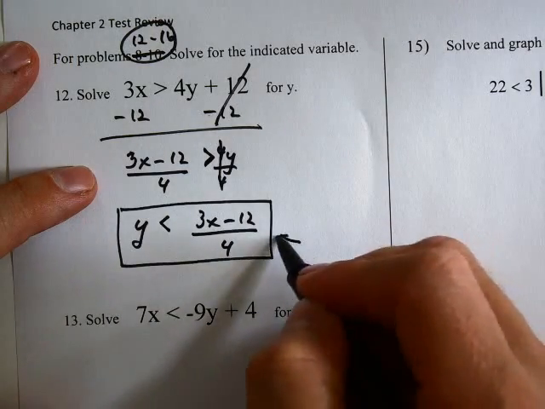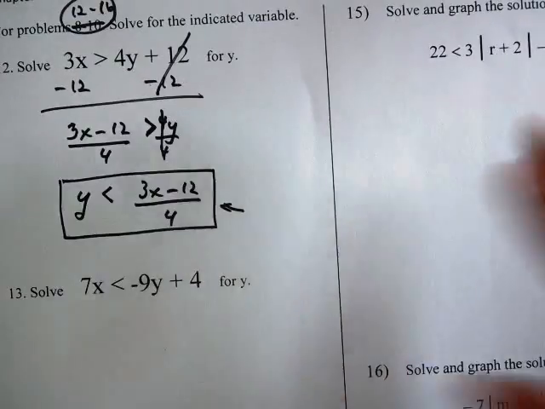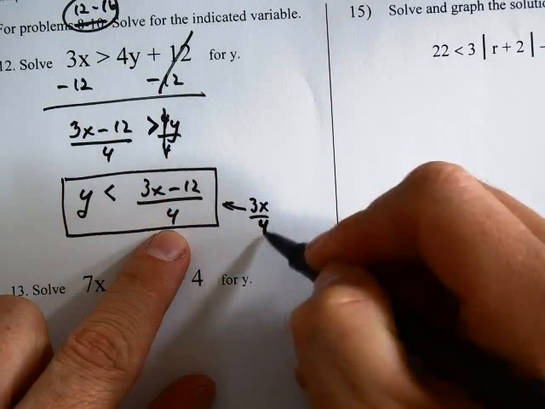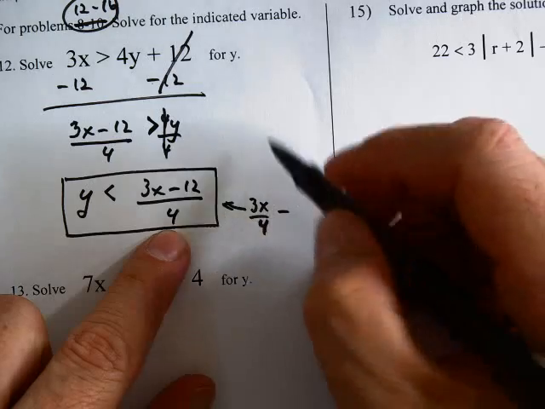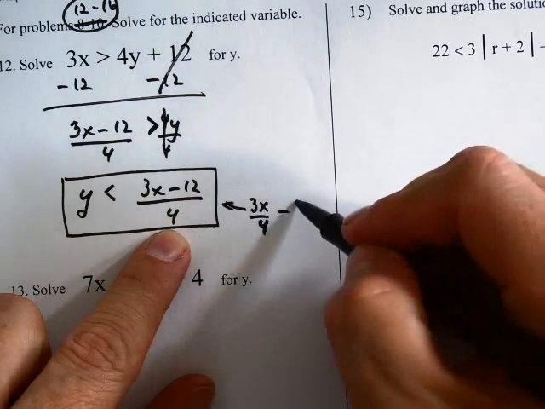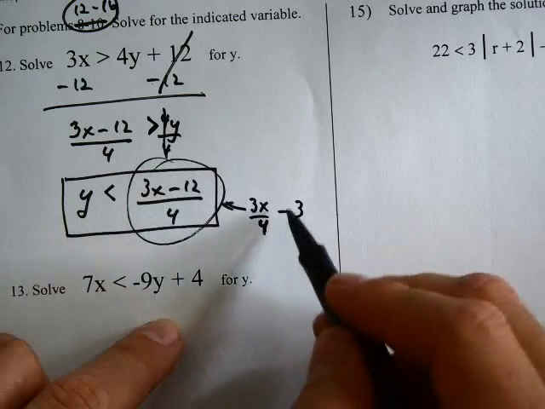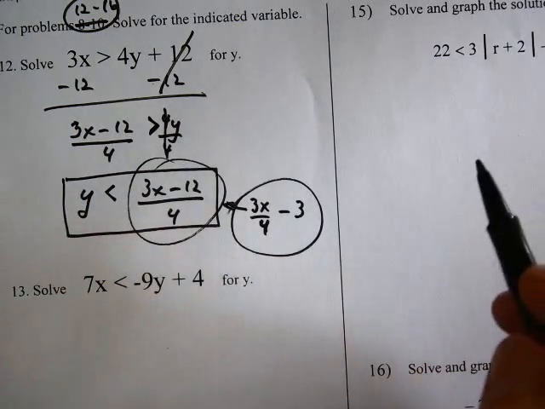Some of your teachers might take this and separate it and write the 3x over 4, which cannot be reduced, minus 12 over 4 is 3. So you can write this there or this there, and you're correct.